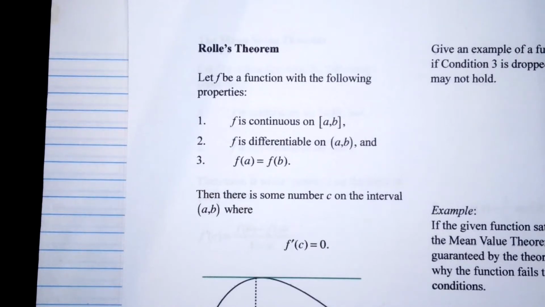Alright, here's Rolle's theorem. Let f be a function with the following properties. F is continuous on the closed interval from a to b, and it's differentiable on the open interval from a to b. So it doesn't have to be differentiable at the endpoints. And we impose the third condition that f of a equals f of b. Rolle's theorem says that if those conditions are met, then there is some number c on the interval from a to b, not including endpoints, where f prime of c equals 0.